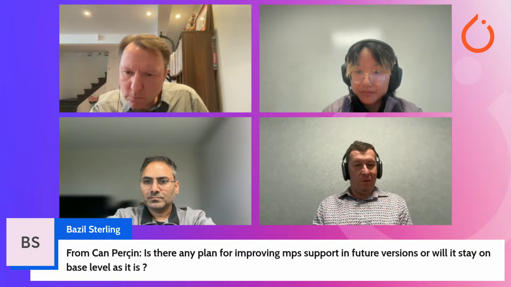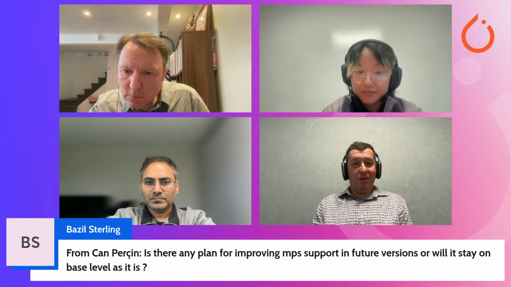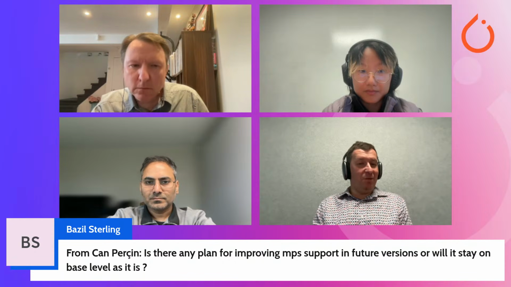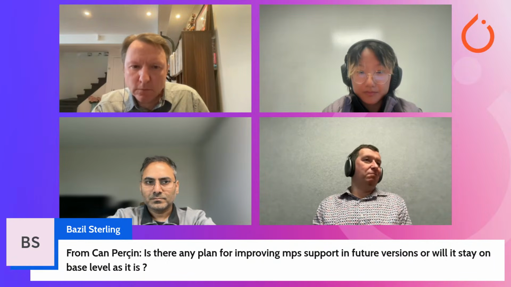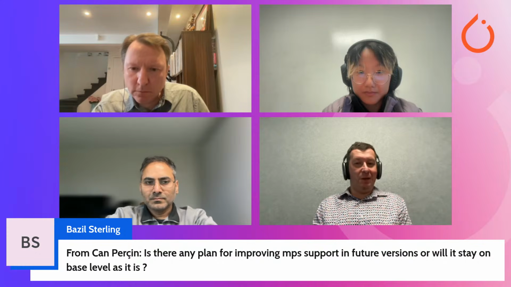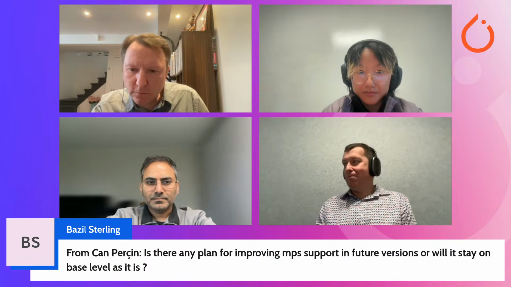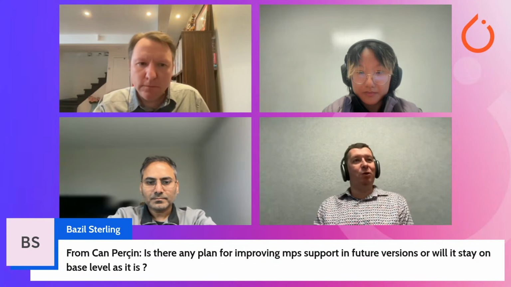Is there any plan for improving MPS support in future versions, or will it stay on the base level as it is? That's a good question. There were some MPS improvements that I think bring operator parity, but if you want more, you need to file issues.